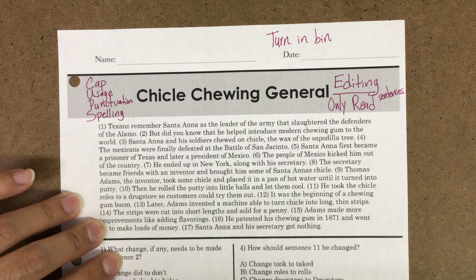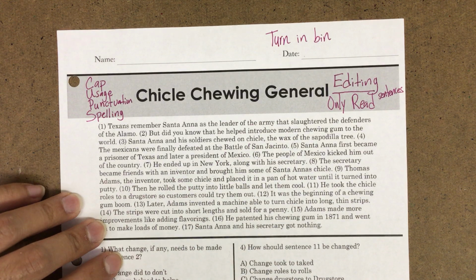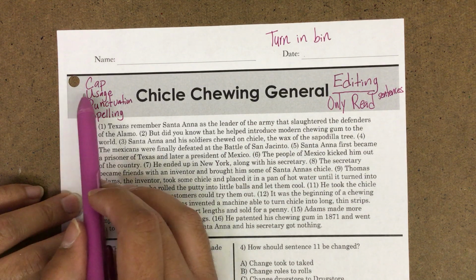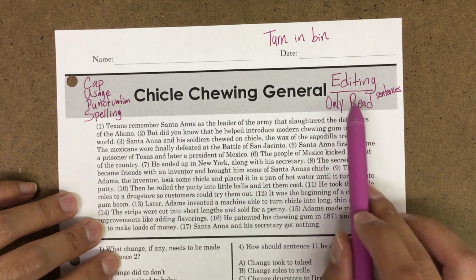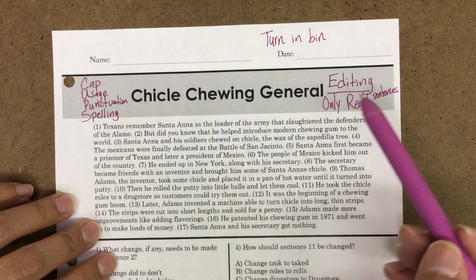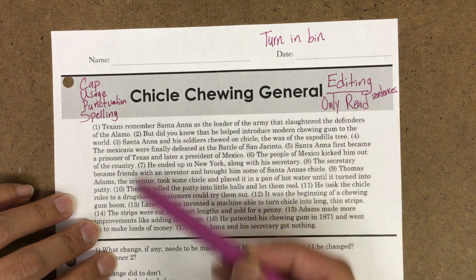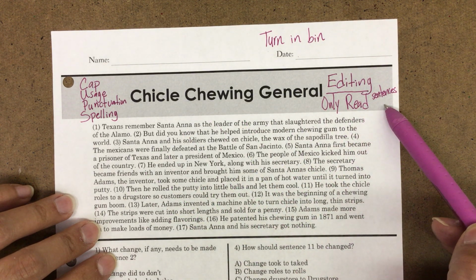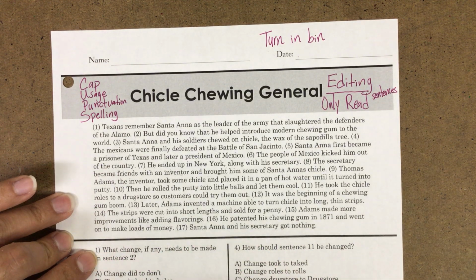Let's get started. Your objective for this editing lesson is: I will edit the 5 errors in the Chicle chewing gum nonfiction text using your editing and CUPS strategies. Please write the word editing. Remember, good writers know that when you have to edit, you only read the sentences, not the entire text. Only read sentences. So we only have to read 5 sentences, not all 17 of them.